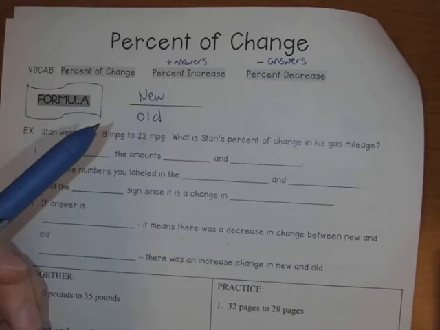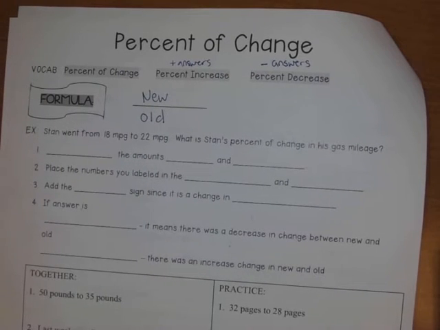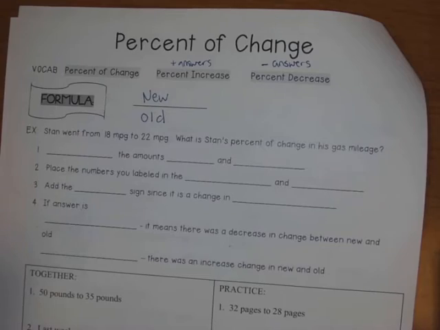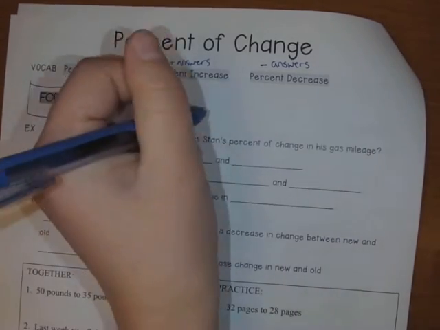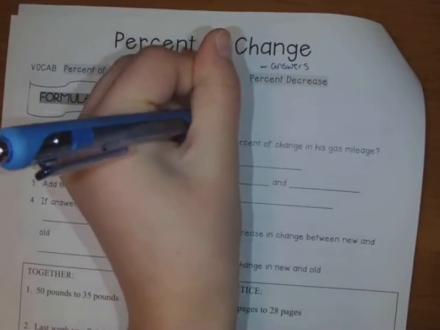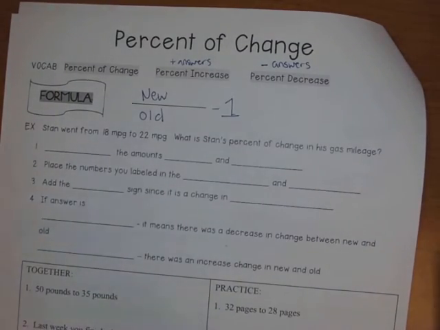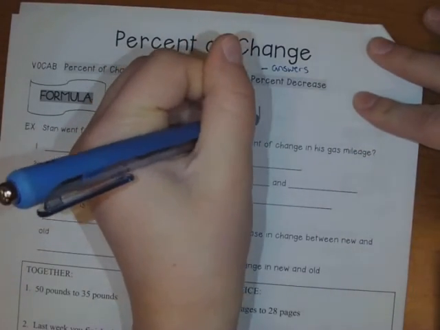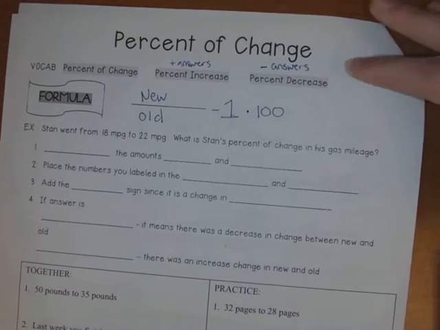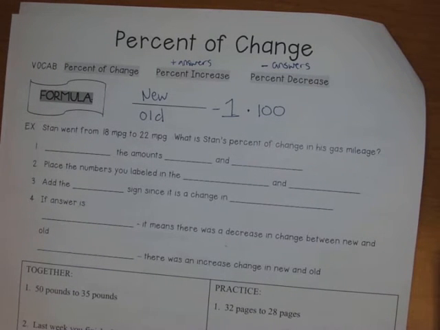So what was the original cost? That would be your old cost. And what you're looking for, your new cost, is going to be at the top. After that, you're going to subtract it from 1, and then you're going to times it by 100. Timesing it by 100 simply turns it into a percent.